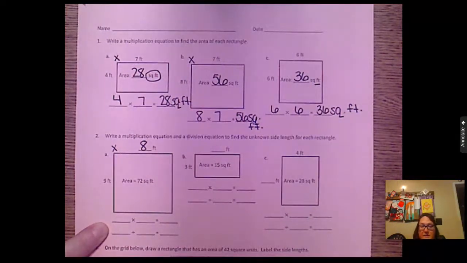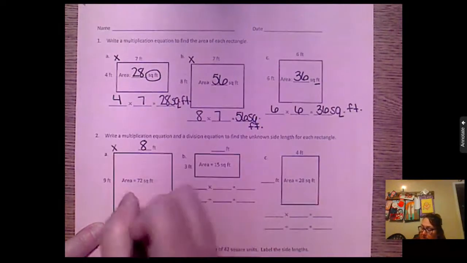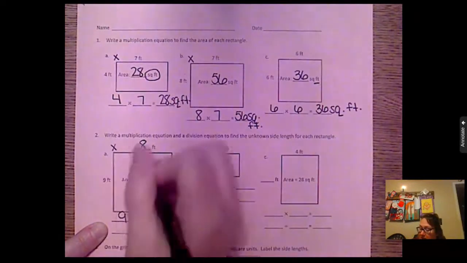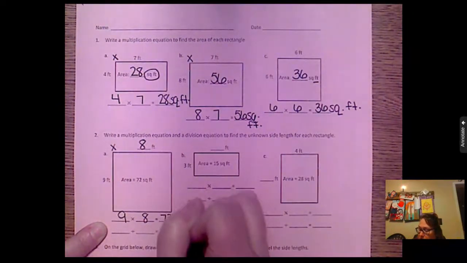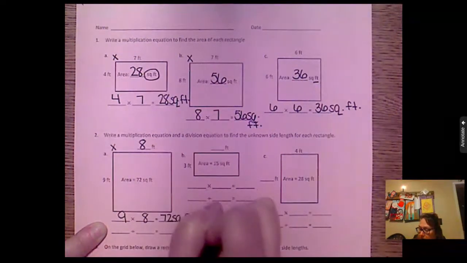Okay, so now we have a multiplication equation to write first. So we take these side lengths and plug them in. So we have 9 times 8 equals 72 square feet.